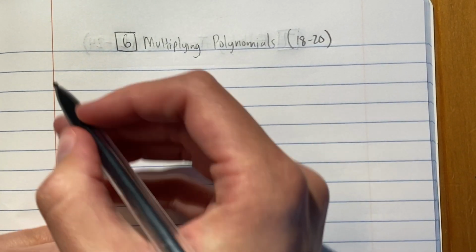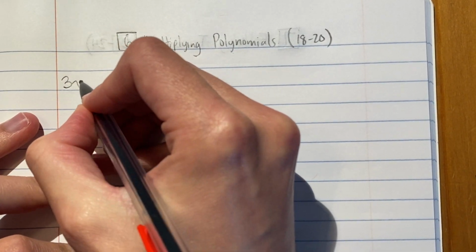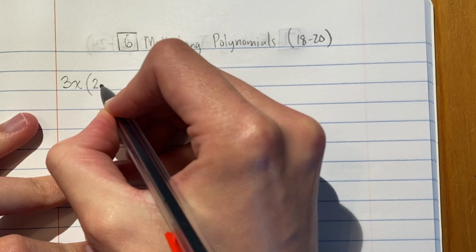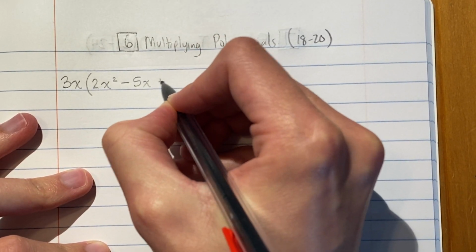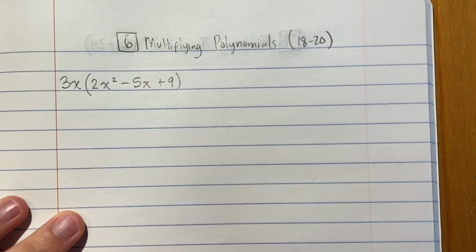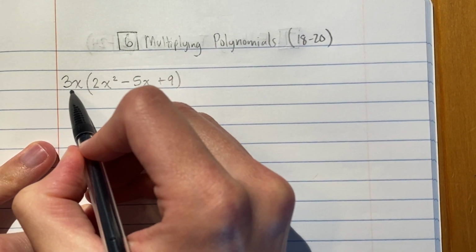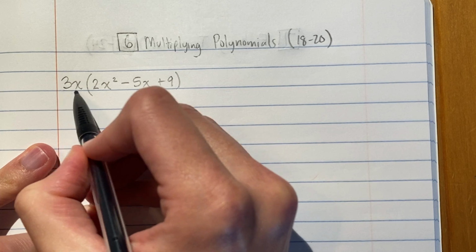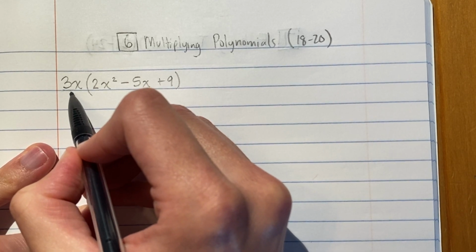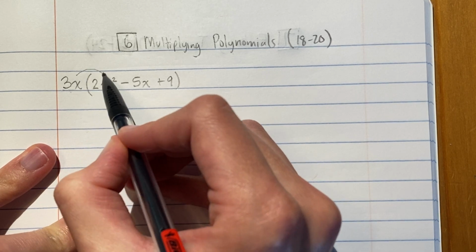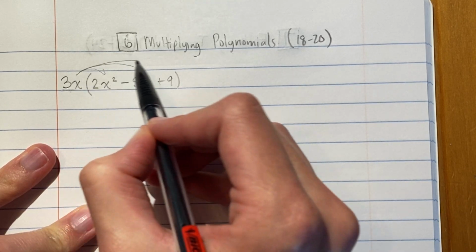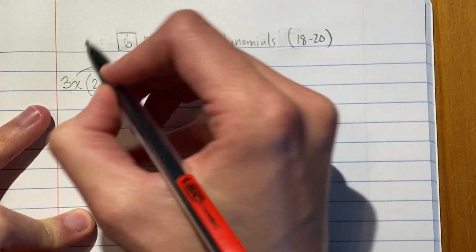It hasn't been too long since we've done this, so let's do a quick review. We're going to do 2 problems. Okay, so first is a problem like this where I'm multiplying a monomial, one term here, times a trinomial, 1, 2, 3 terms, right? And I'm going to multiply.